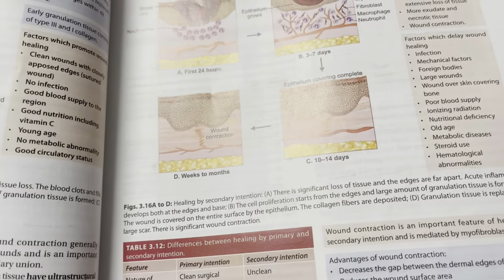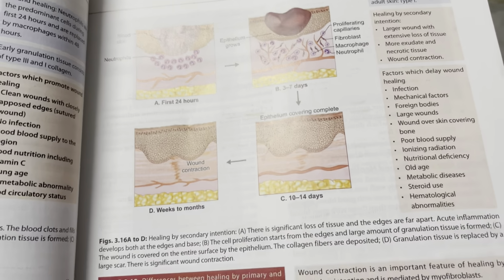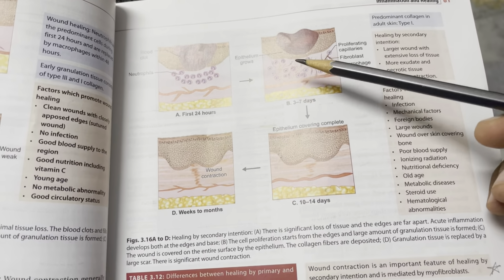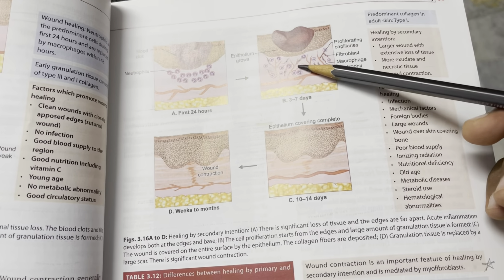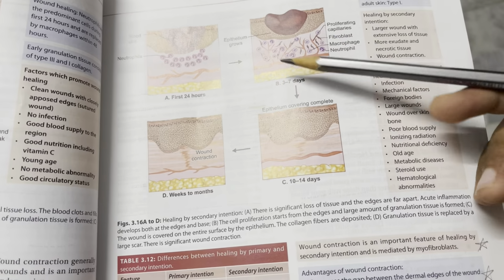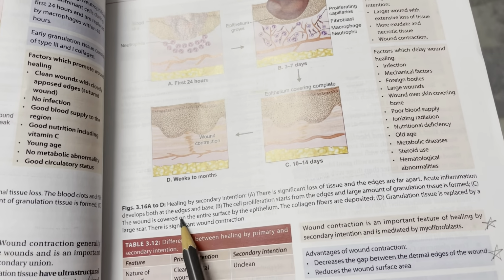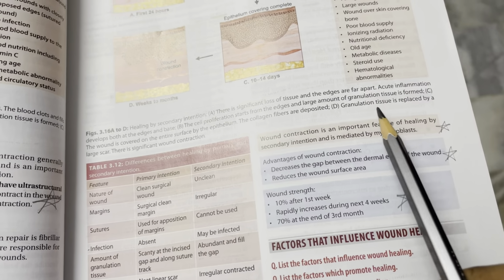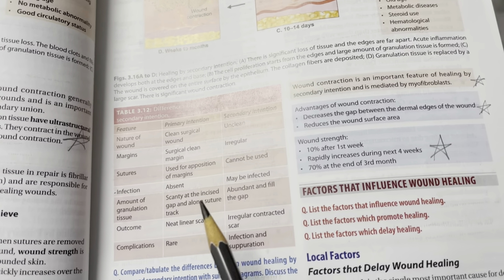Okay, so here you can see what happens in order. So first you have a large clot that is being formed. Then there is acute inflammation. Okay, and also the cell proliferation begins and large amount of granulation tissue is formed, and also the wound is covered on entire surface by the epithelium. Okay, collagen fibers are deposited and granulation tissue is replaced by a large scar.